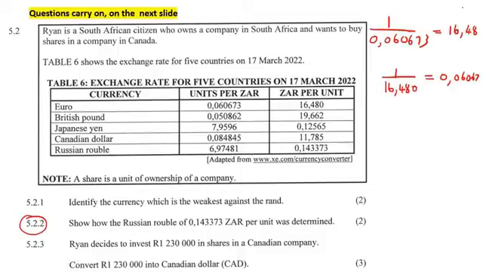So in this question, they say show how the Russian ruble amount was calculated. We can just say 1 over this amount. So we could say 1 over 6.97481, and if you type that on the calculator, you get 0.143373 ZAR. So that's all that you would have to show them for that question.